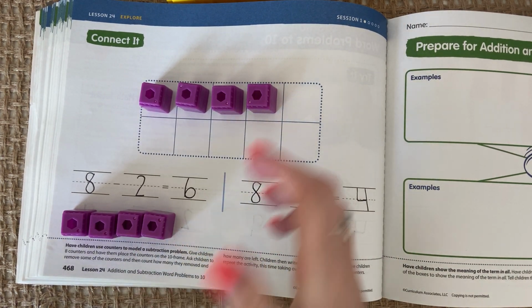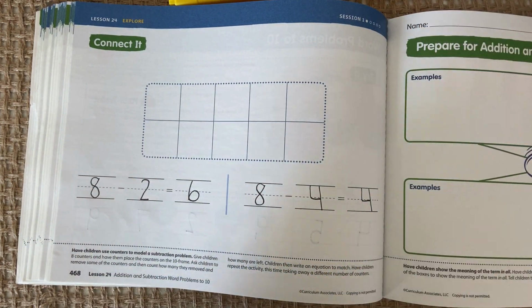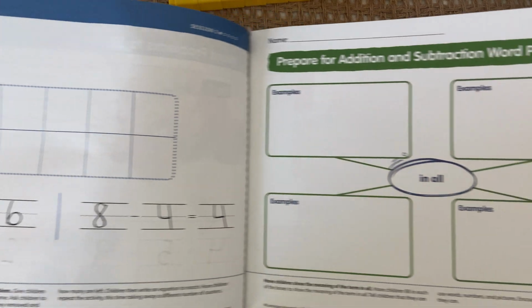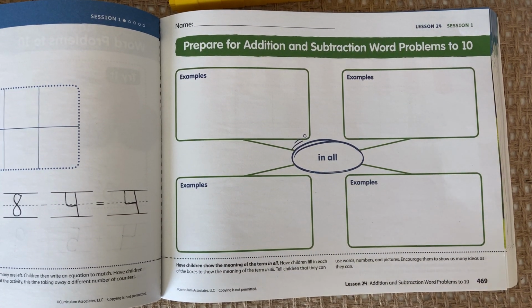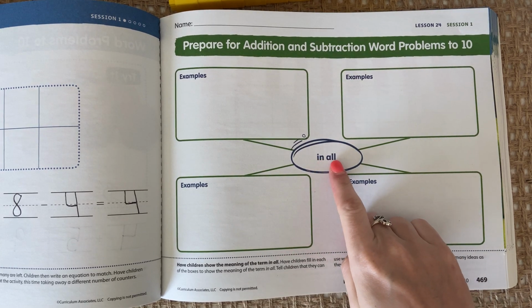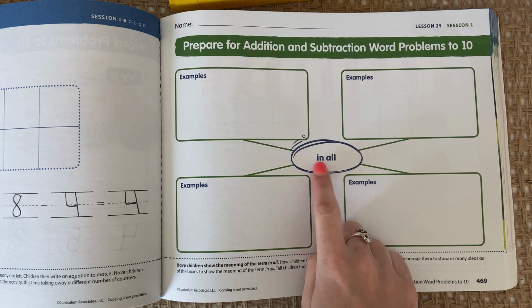Okay, nice job. All right, you can remove your counters or your cubes, and we are going to move on to the next page. All right, on this page, we are looking at these 2 words right here. Do you know what this says? Can you read this?